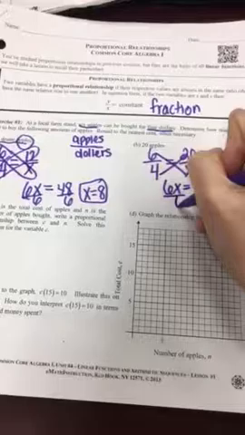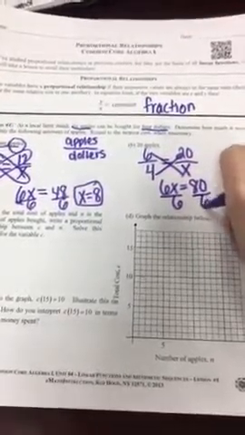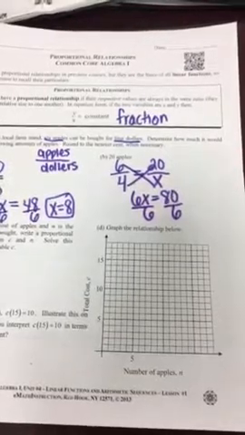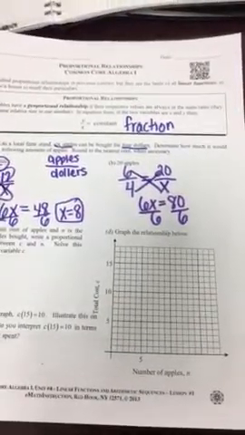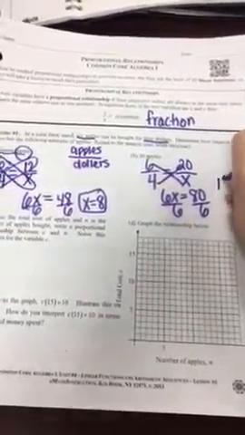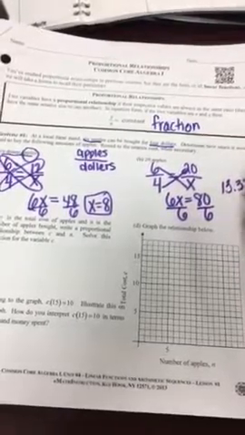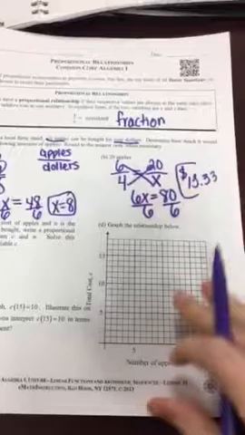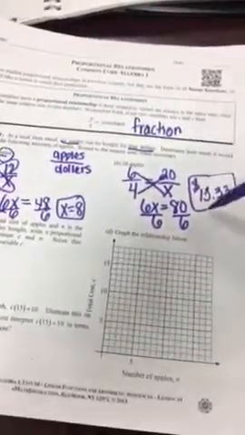And I divide by 6, divide by 6. Go to your calculator if you need to and do 80 divided by 6. You get 13.33. So 20 apples cost $13.33.